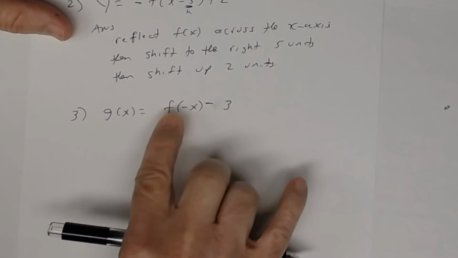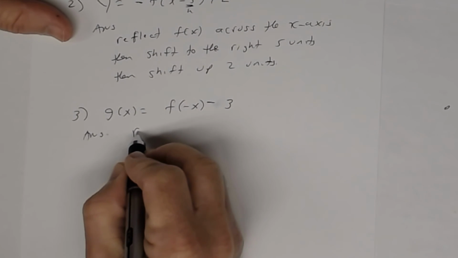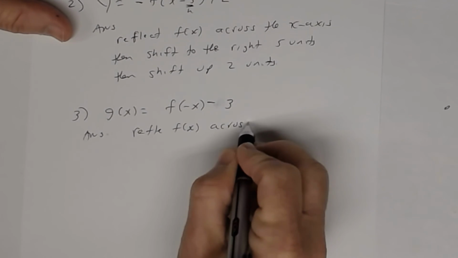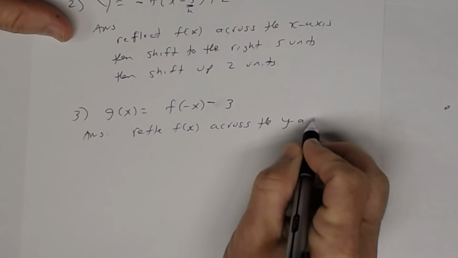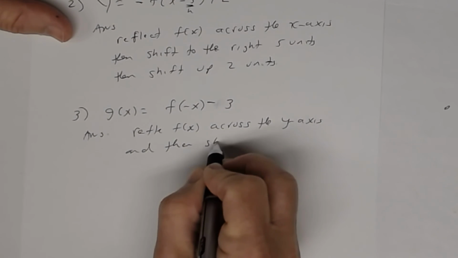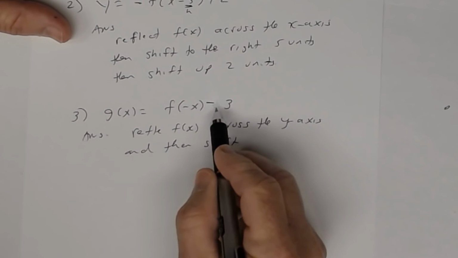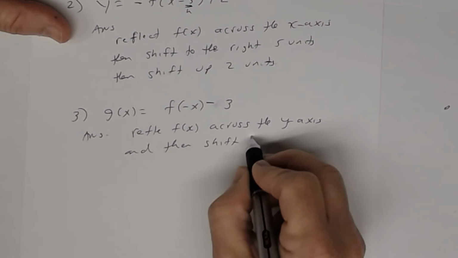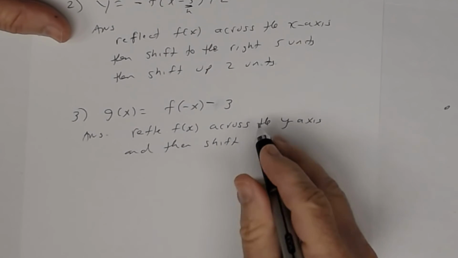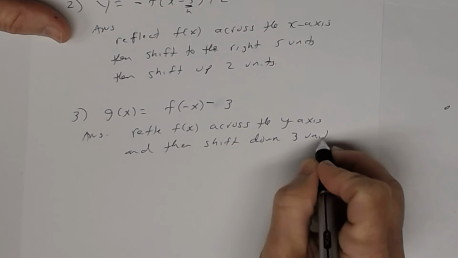Okay, so the answer, you're going to say reflect f of x across the y-axis, and then shift, so that negative 3, remember that k is negative 3, then shift vertical, that's that vertical translation, so you go down 3 units, then shift down 3 units.